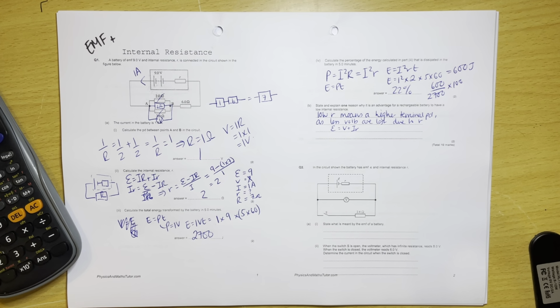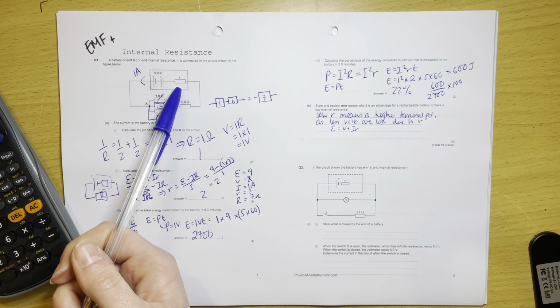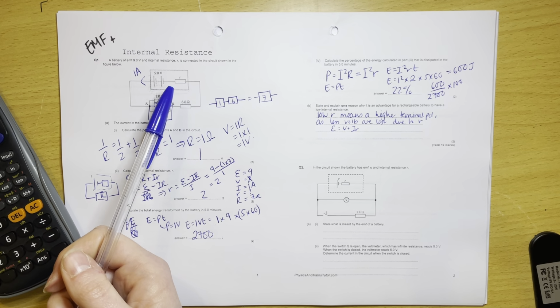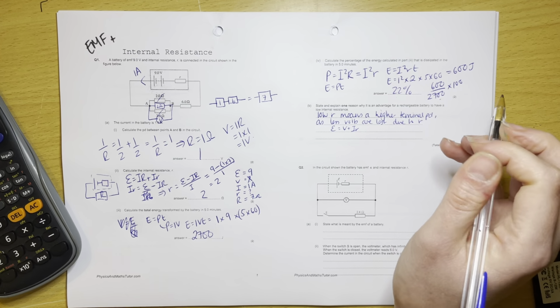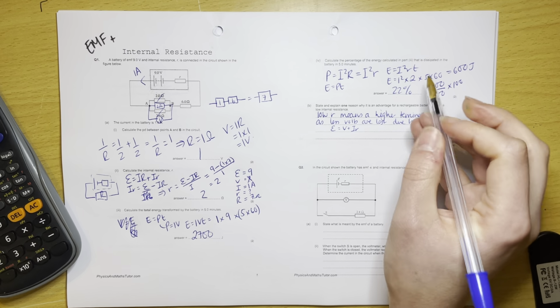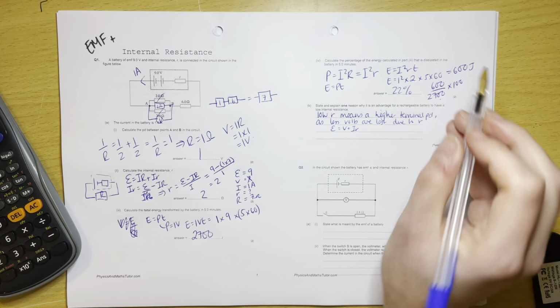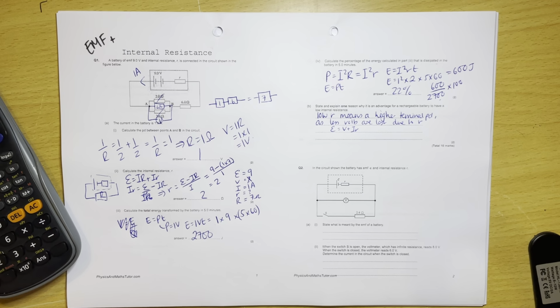So that's one thing you could say. You can also say that the internal resistance is going to limit the current because it's a resistance, so it's going to make the current smaller. Also, the higher the internal resistance, the more energy is wasted. So the low internal resistance means you're going to waste less, because this is dissipated, this is wasted energy here. You're going to waste less energy.